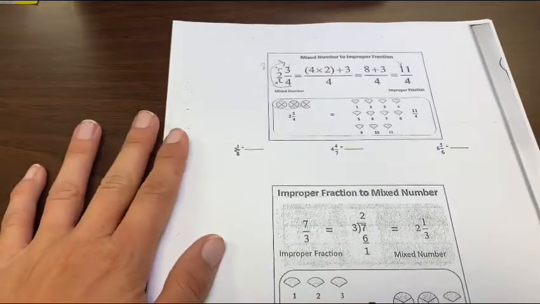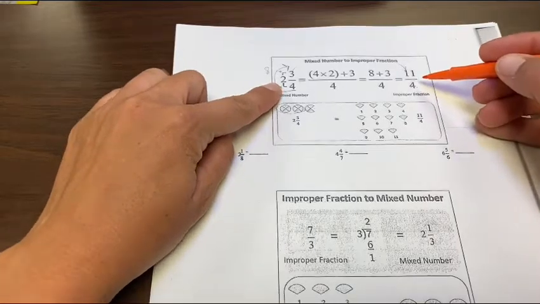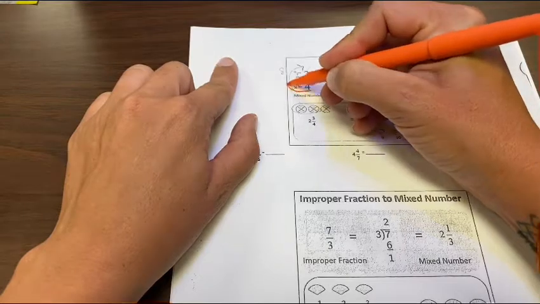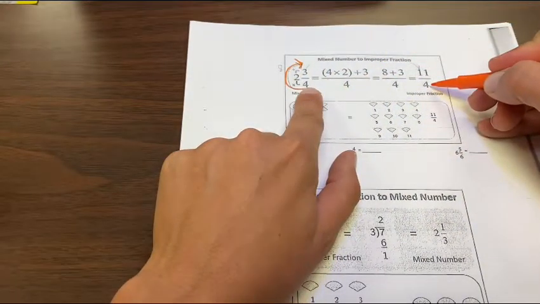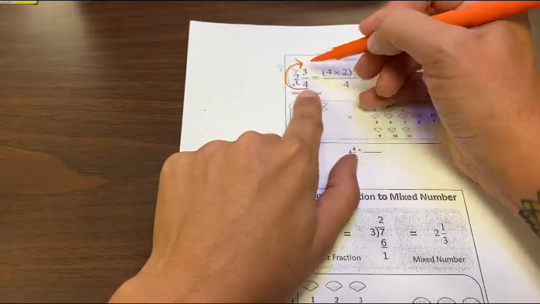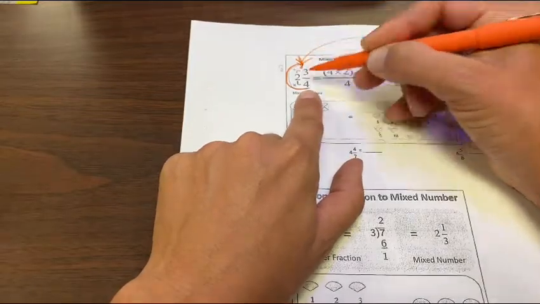Okay, we're on page 20 in your journal, and we're going to be turning mixed numbers into improper fractions. We've been doing this for a little while now. This is just a little bit of review. So you are going to go ahead and do popcorn, and your fourths are going to stay the same. Okay, they're cut into fourths. So 4 times 2 is 8, plus 3 is 11. So this improper fraction is equal to this mixed number.